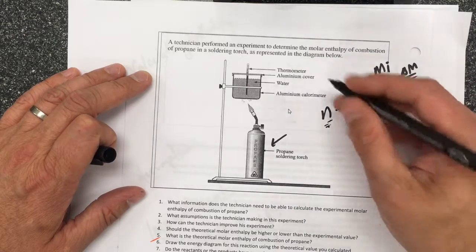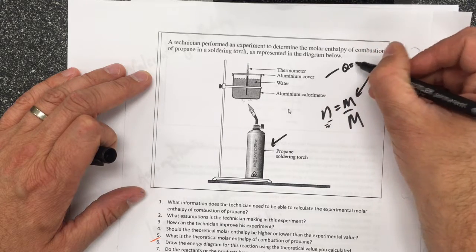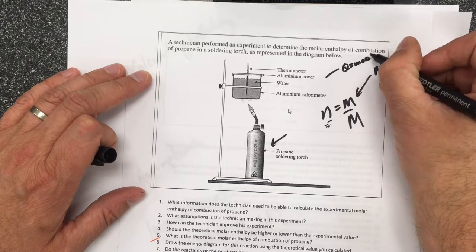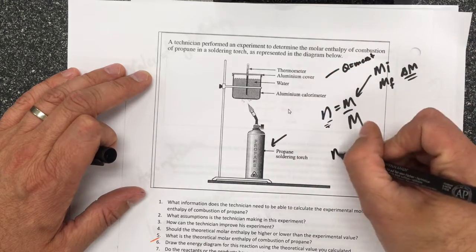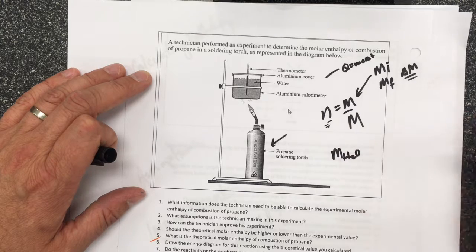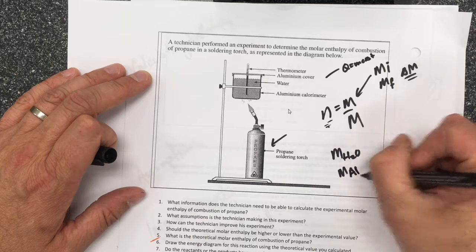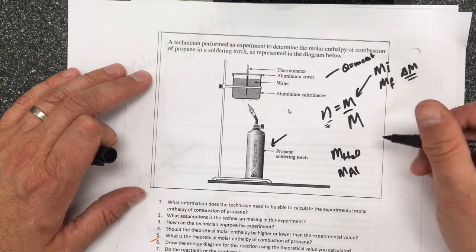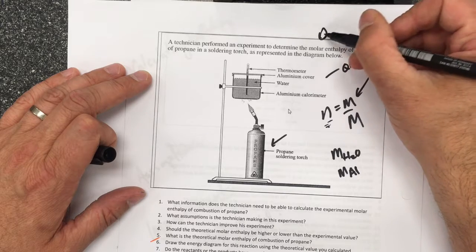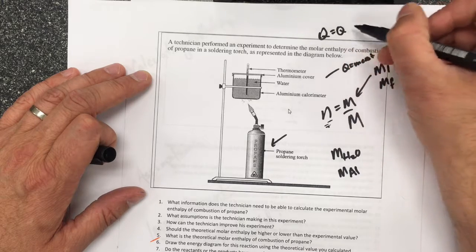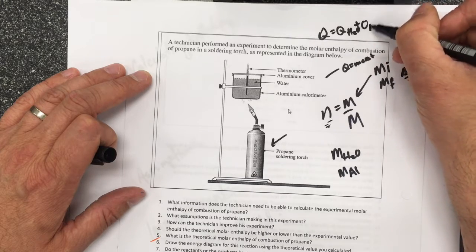Then in the calorimeter, they're going to need to get Q equals mc delta T. The m in this case is the mass of water. So they're going to need to know the mass of water that's changing. If they want to be more complete, they'd include the mass of the aluminum calorimeter and add those two Q values, so the overall Q equals Q of water plus Q of aluminum.